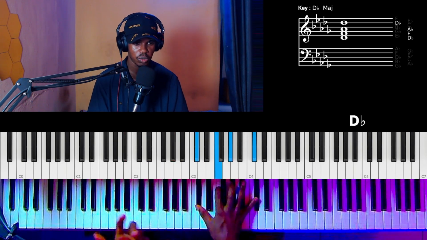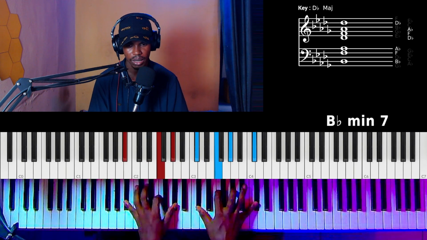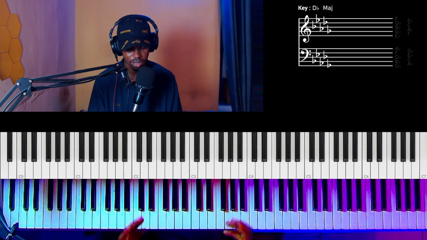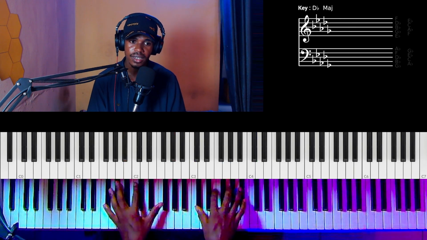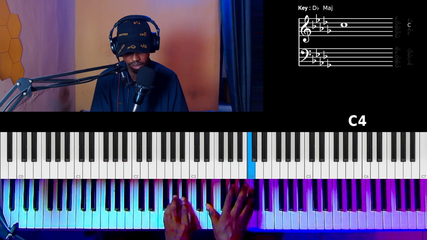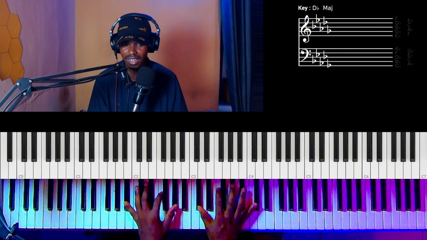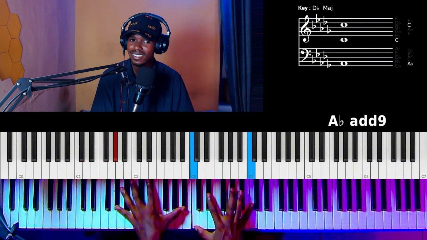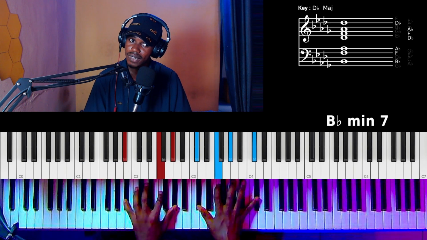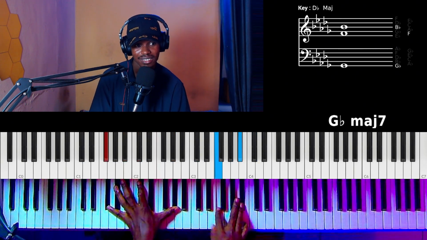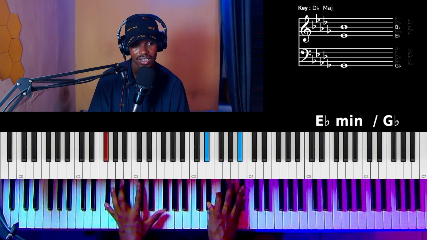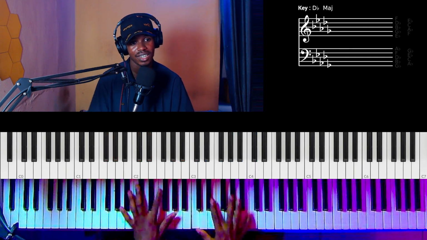Again, like I said, it's good you practice your inversions so that you can be able to create on the spot, right? B flat minor, G flat. Look, with the added 9, add a little grace there, right?